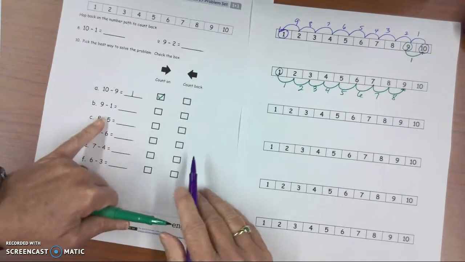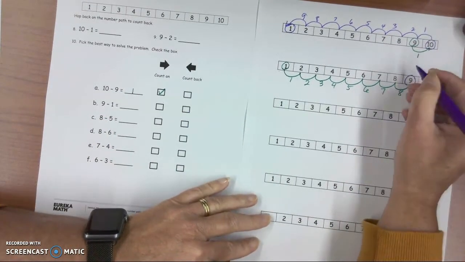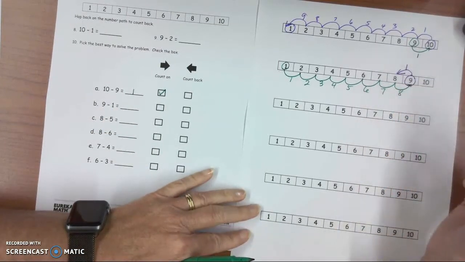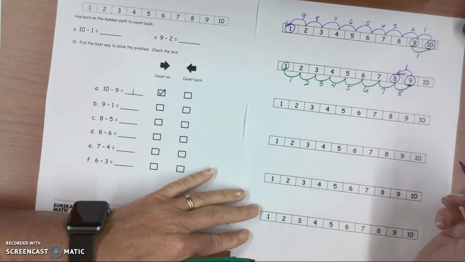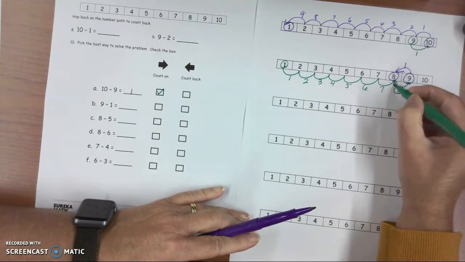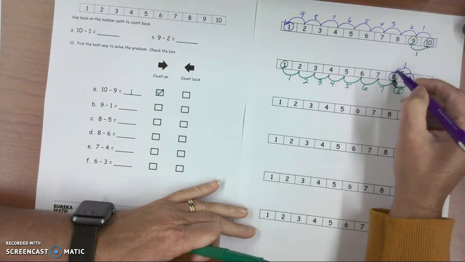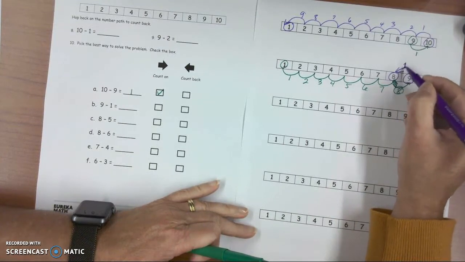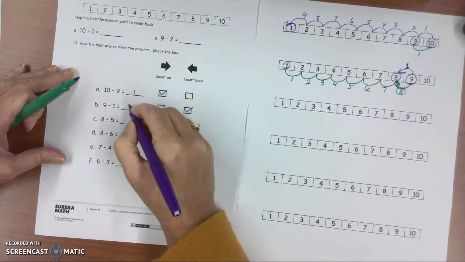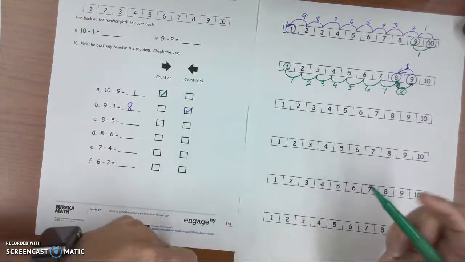But what happens if we use the counting back strategy? We start at 9 and count back one hop, and we end up at 8. Either way, our differences are 8, but it looks like for this problem, because we were only subtracting 1, which is not very many hops, the best strategy is counting back. So 9 subtract 1 is 8. Let's look at the next problem.